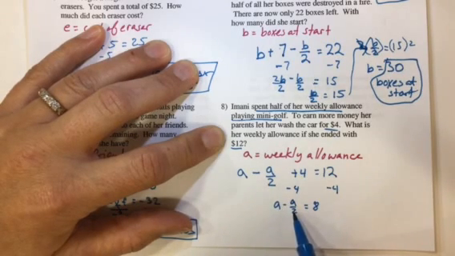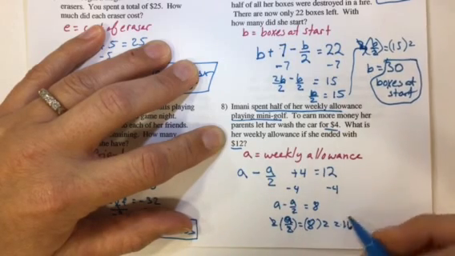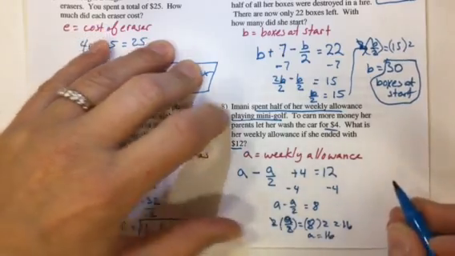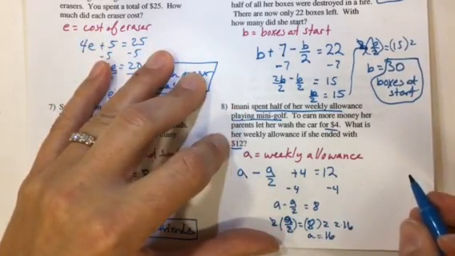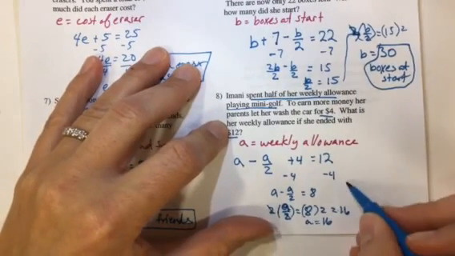And what is a whole minus a half? That's just going to be a half. So a over 2 equals 8. So I need to multiply this by 2 on both sides in order to make this a whole, right? So that cancels. 8 times 2 is 16. So a equals 16, which means that her weekly allowance is $16.